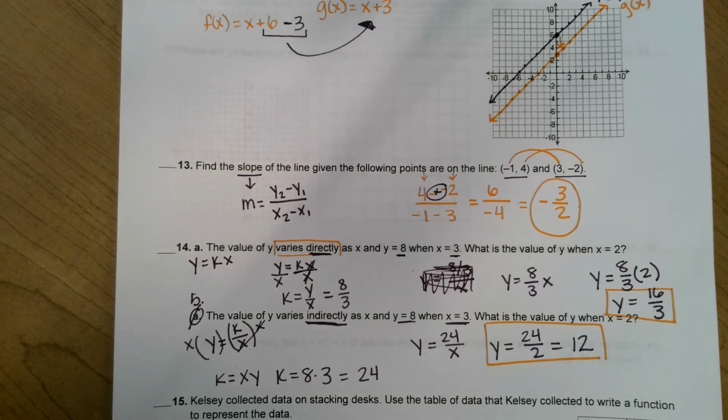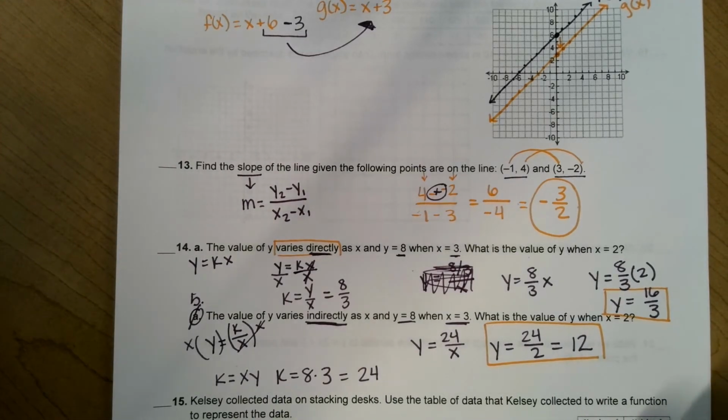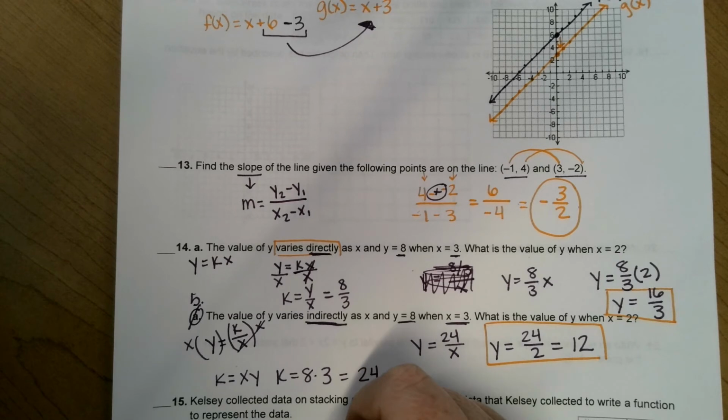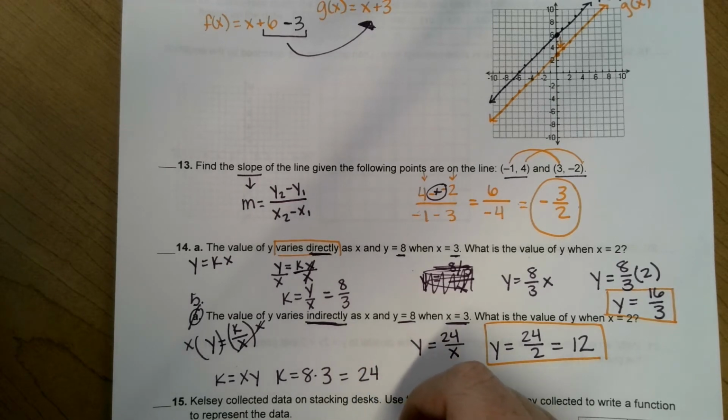So let's figure out what's going on here. I can write a function, but this kind of looks more like a sequence, right? Because let's look at this. We have a first term, and then every time I add a chair, I have a common difference of 4. So even though it says write a function, let's use our arithmetic sequence formula because that's pretty easy. So arithmetic sequence is a sub n equals a sub 1 plus d times n minus 1.